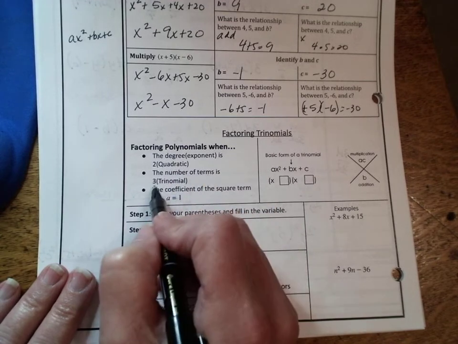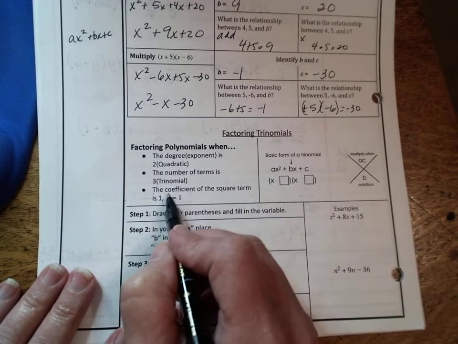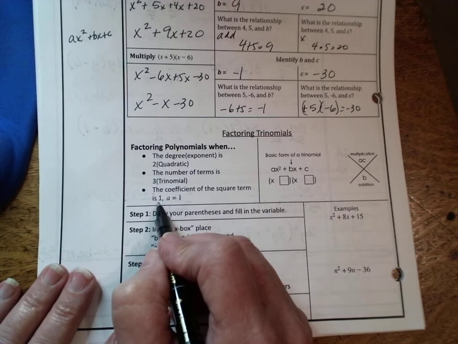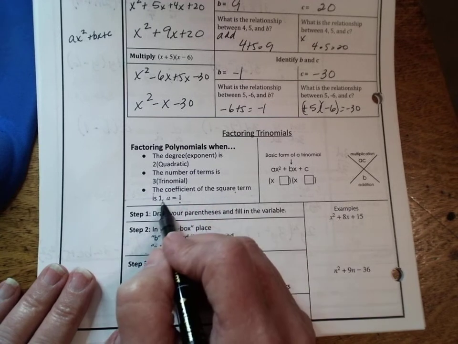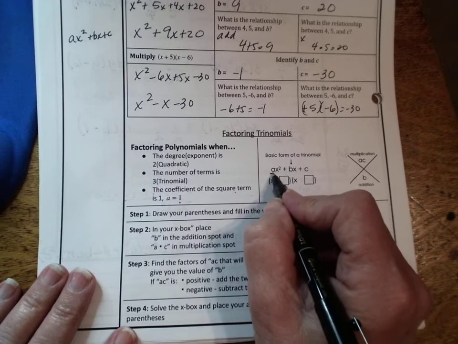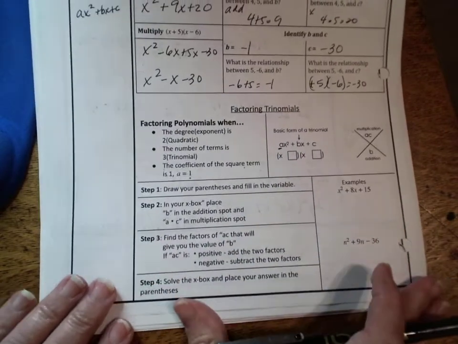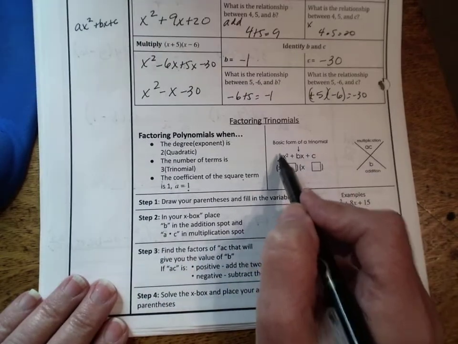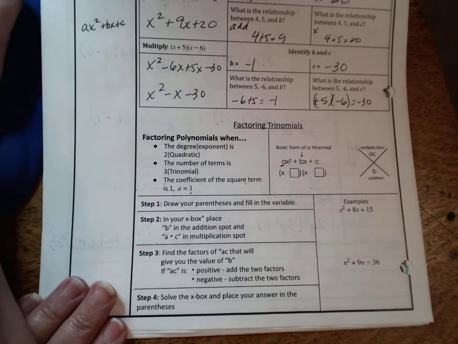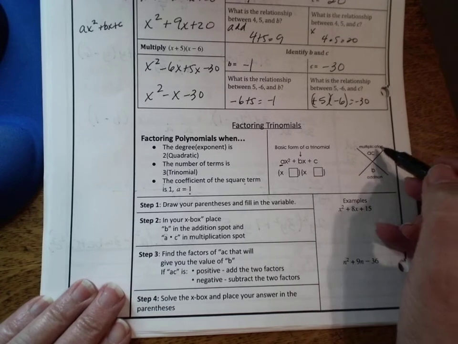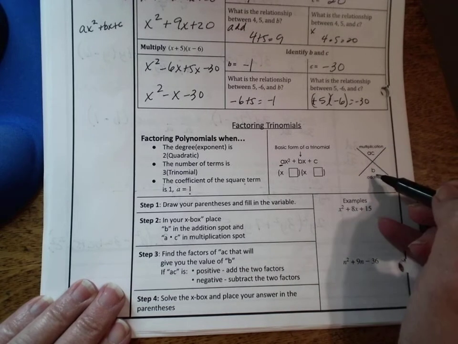The number of terms is 3, so it's a trinomial, and the coefficient of the square term is 1, so a equals 1. That means the leading coefficient is 1. What we're doing is taking the a times c and then the b term.